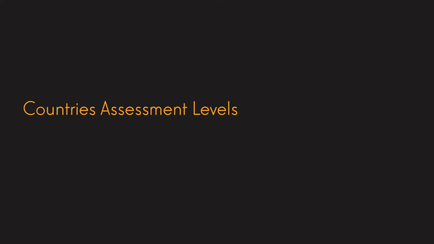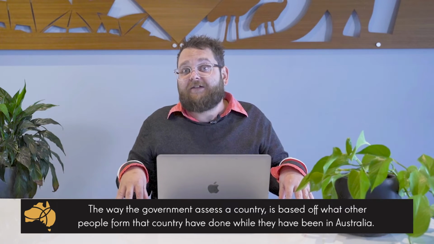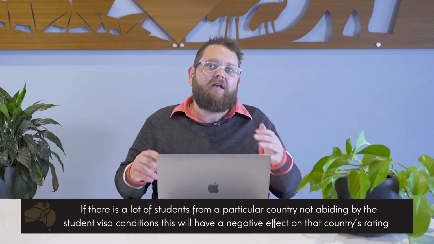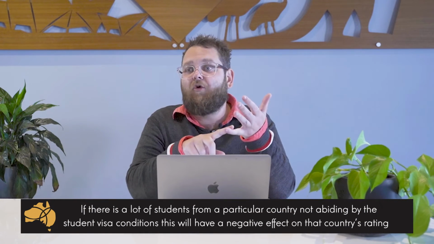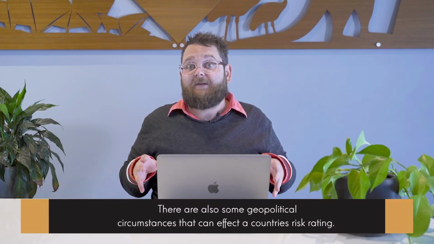Now, when it comes to countries, the country's assessment level is structured a little bit differently. How the government bases a country's assessment level is generally based off what other students from that country have done whilst on a student visa. If there's a particular country where a lot of students come out here and they don't finish their courses, they don't pay their school fees, they don't progress through their studies, they get caught working too much for what their visa allows, these are all things that are going to dramatically impact that country's assessment level.